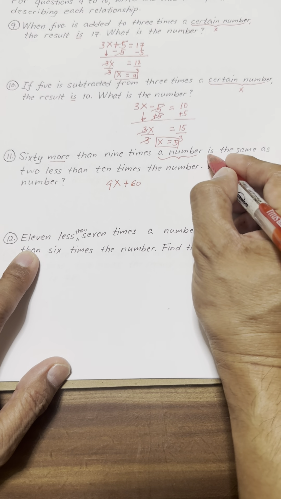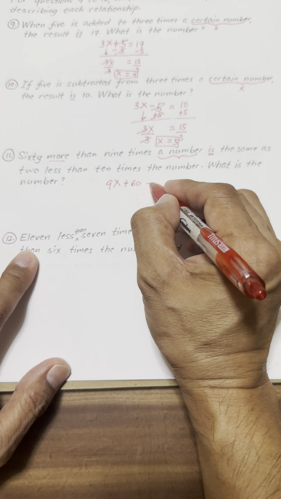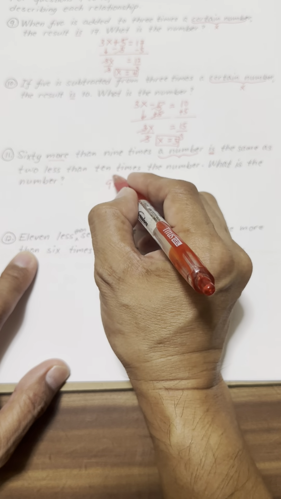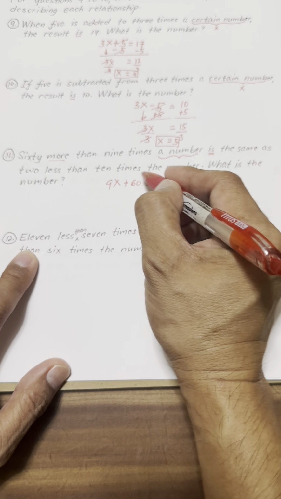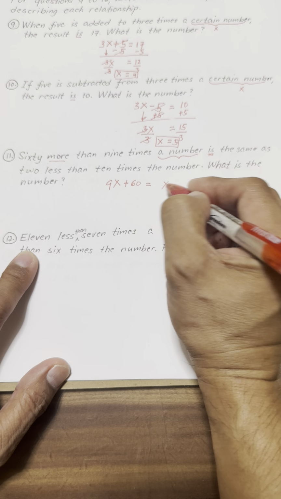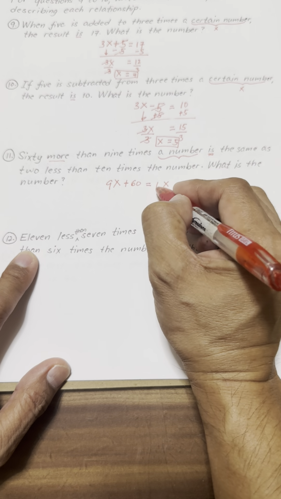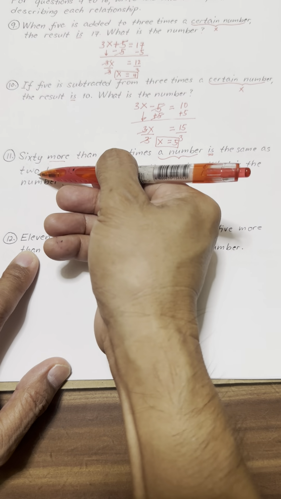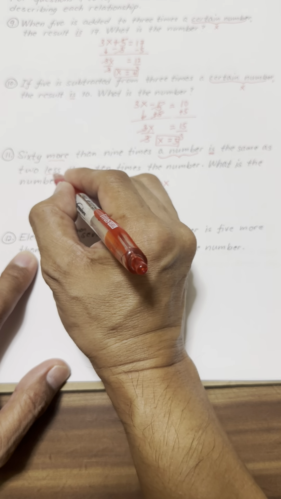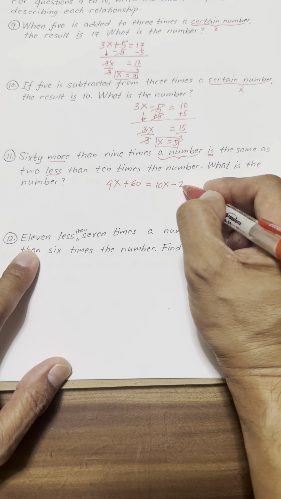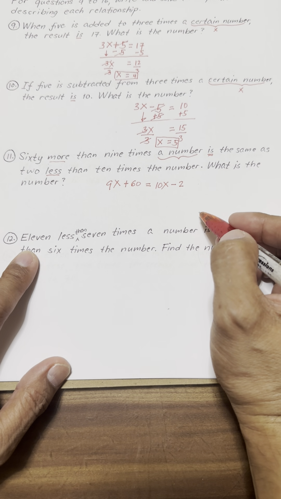Then the word is means equals. The same as 2 less than 10 times the number. So 10 times the number, we know that the number is x. 10 times that number, so 10x. Then going backward, 2 less. The word less means minus. So we have 2. Alright, so that is the equation that we have formed.